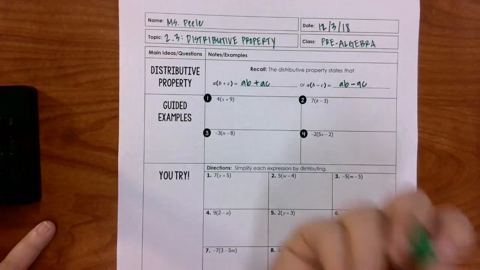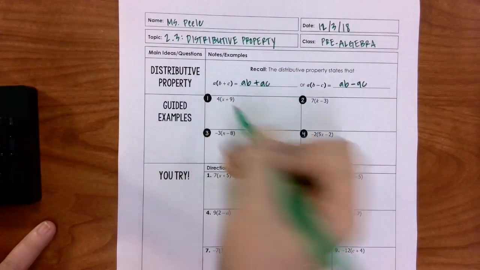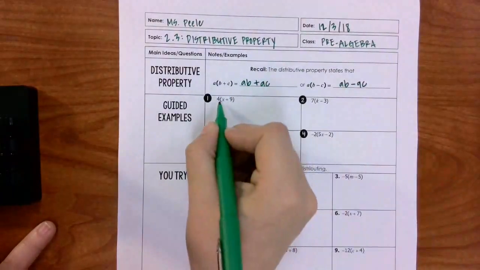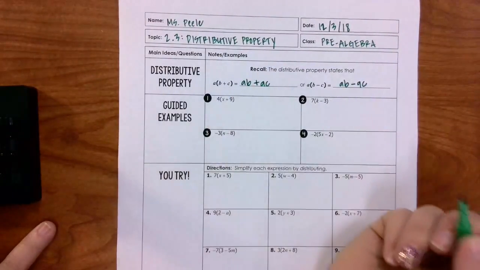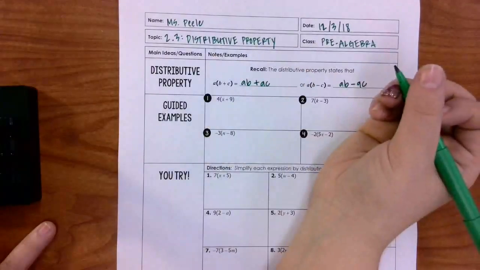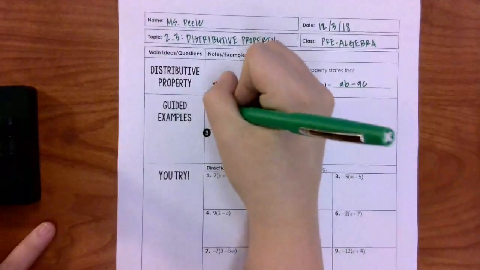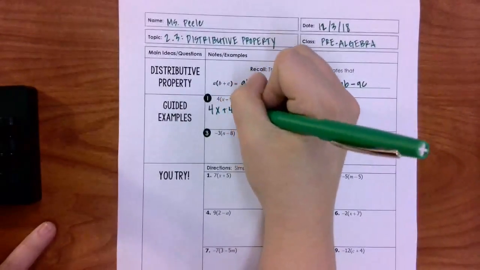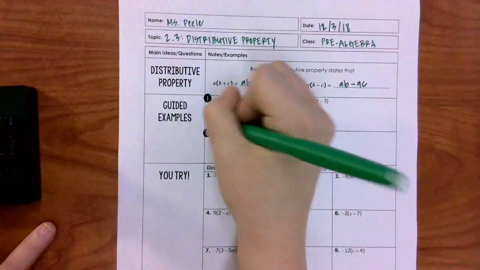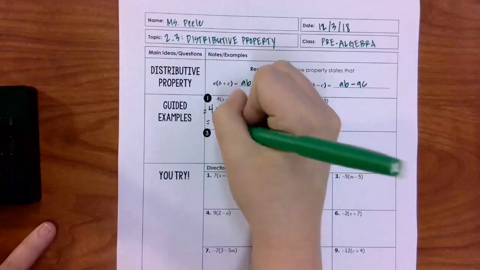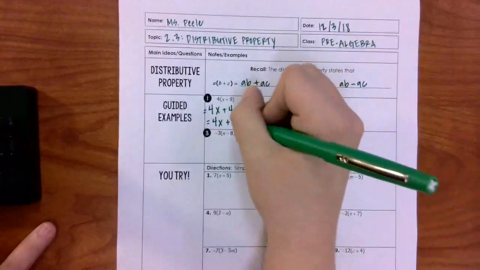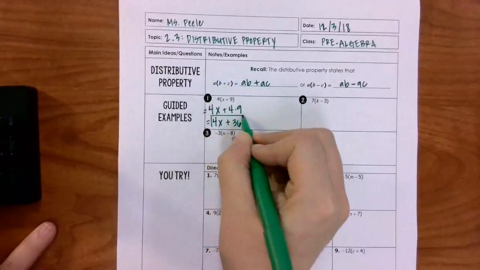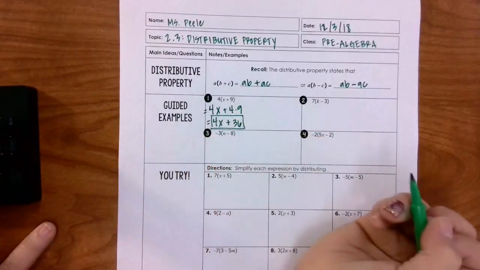So, quick guided examples. If I'm going to use the distributive property on an algebra expression, I'm going to take this 4 and multiply it by everything inside of the parentheses. Remember, your work should look just like mine. So 4x, so 4 times x plus 4 times 9. And then simplify. I can't simplify 4x any further, and 4 times 9 is 36. There's no like terms to combine, so that's my final answer. Move on to number 3.